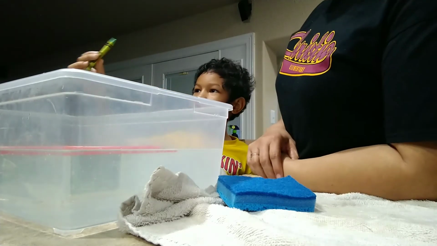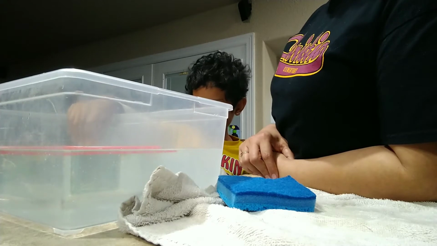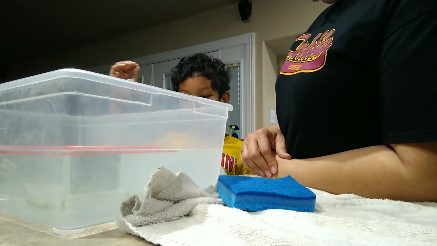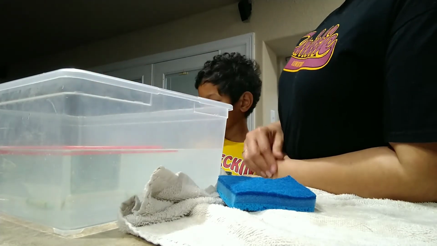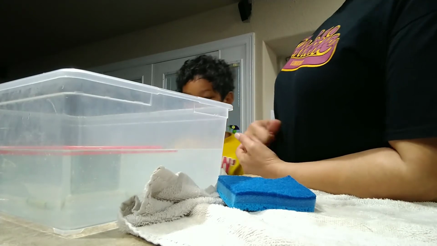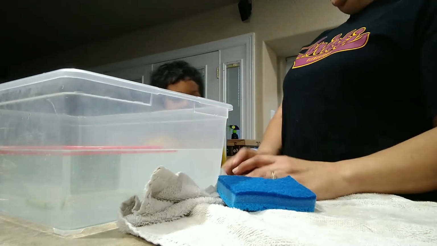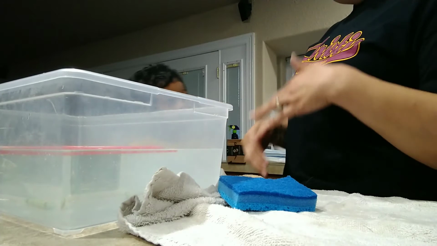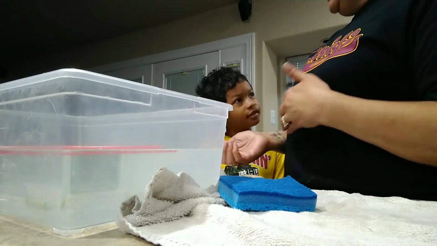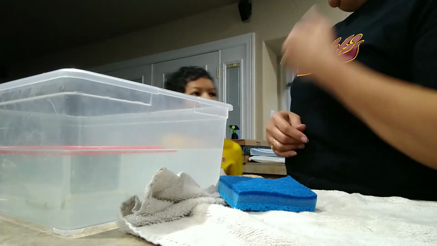Okay. Let's try this crayon. It'll sink. What did you observe? It sunk really slow. Really slow. And why do you think that is? The density. Again, density depends on how much space that item takes up, right?